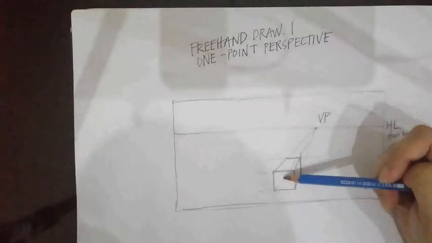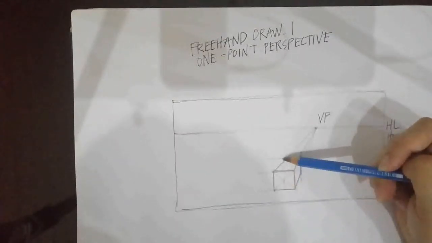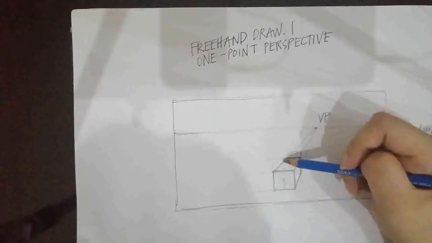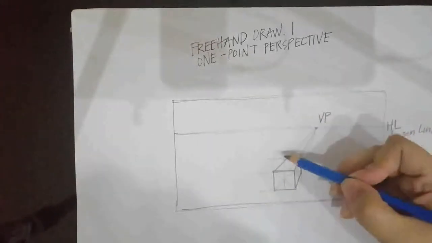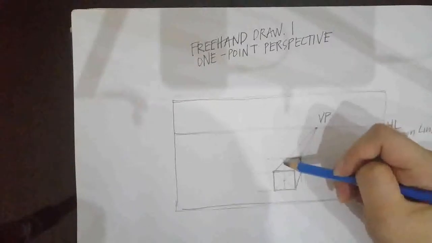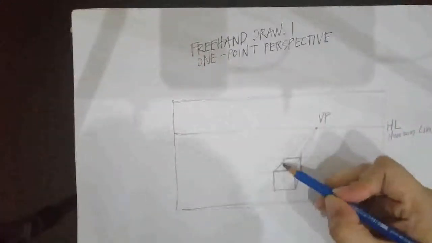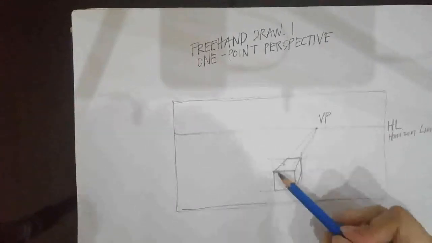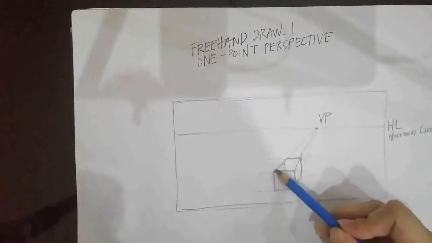Now what we have to do is make a line that extends to the top of your house. Now, it's up to you how high you want your roof to be. So this is going to identify the height of your roof. I'm going to extend it just around right here. Okay, so that's going to be the height of my roof. Now, what do I do with this dot? All I have to do is just connect the corners.